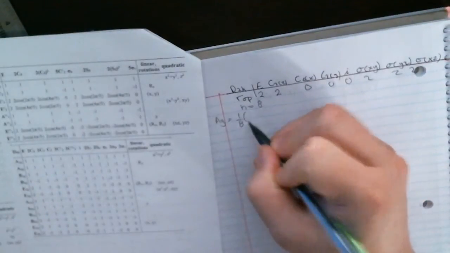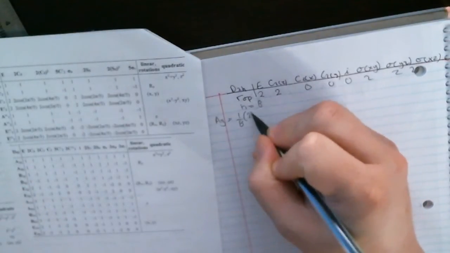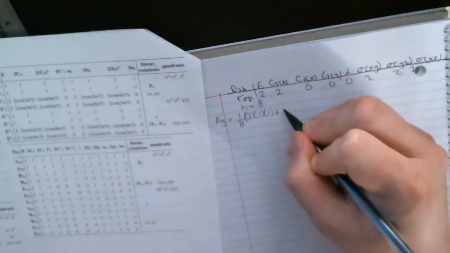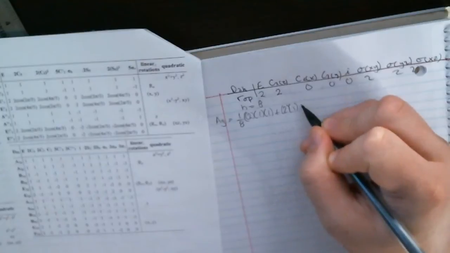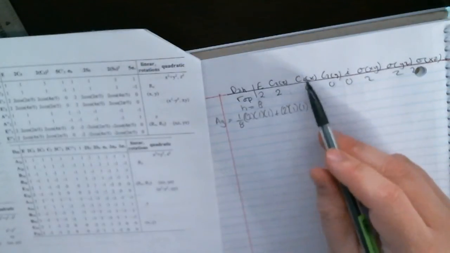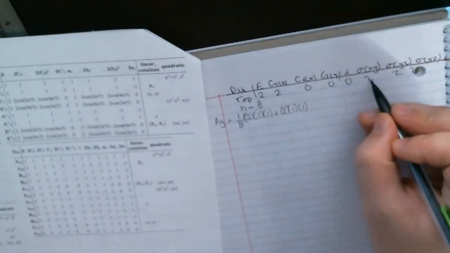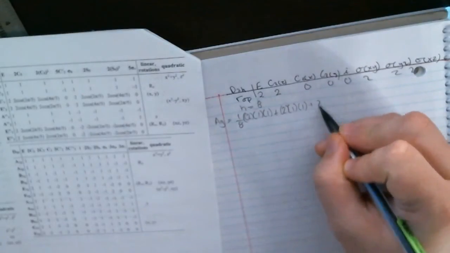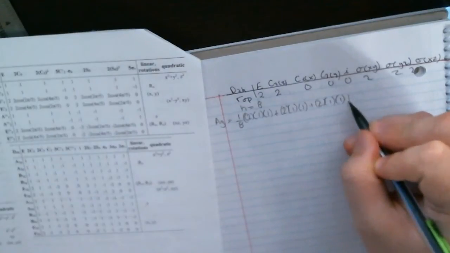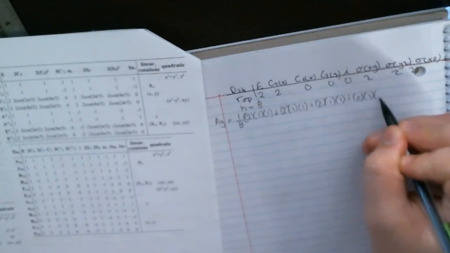And so right from the beginning, what's going to happen is we're going to get 2 times 1 times 1 plus 2 times 1 times 1. And these are all zeros, so I'm going to leave them out because 0 times anything is 0. 2 times 1 times 1. I know it gets tedious. And 2 times 1 times 1.